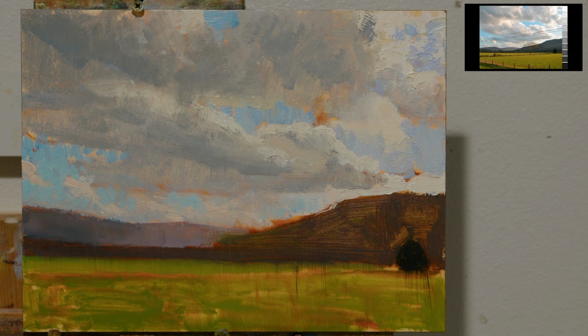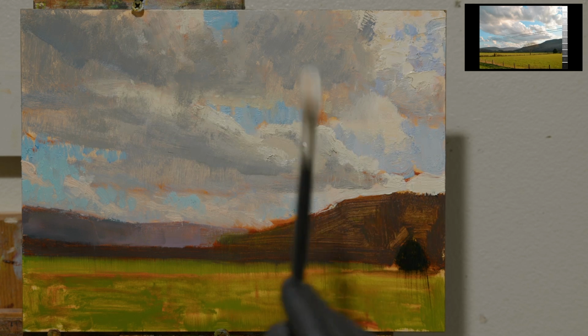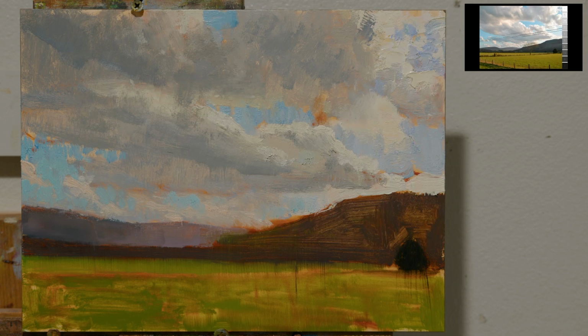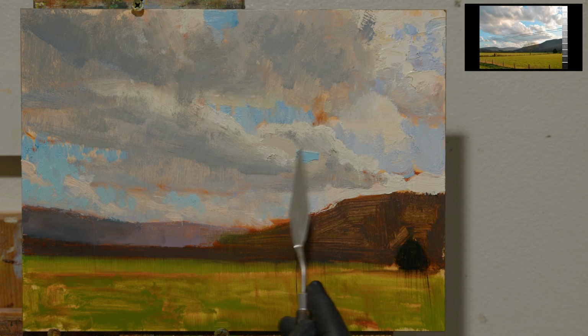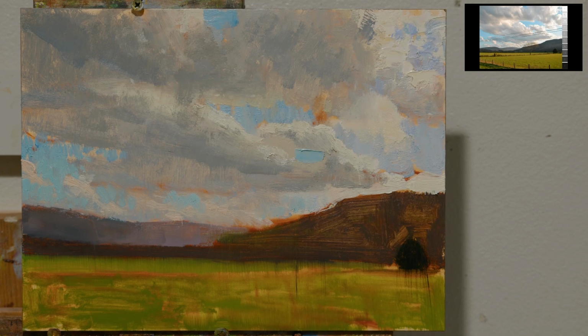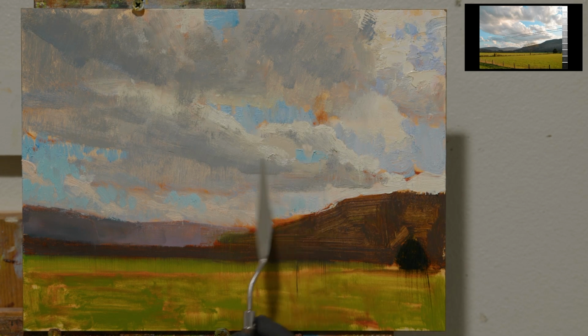So the sky, I'm just going to bring in a little bit of blue right there. That's not quite blue enough. Bring it in with the palette knife. There you go.